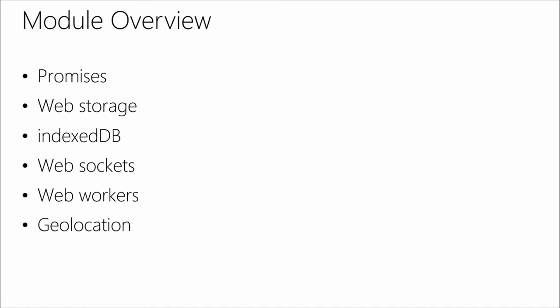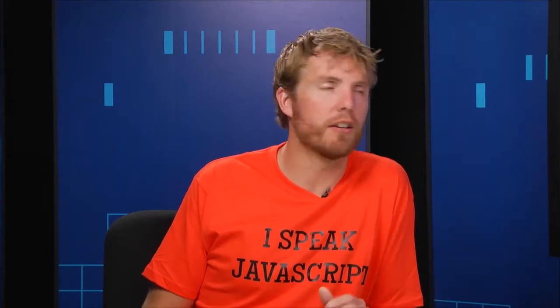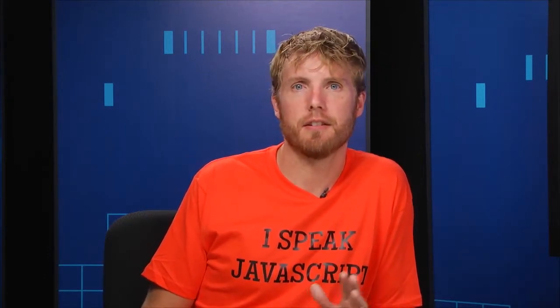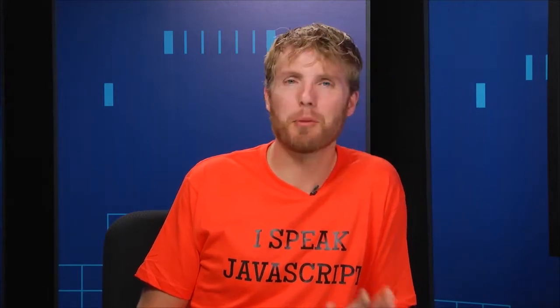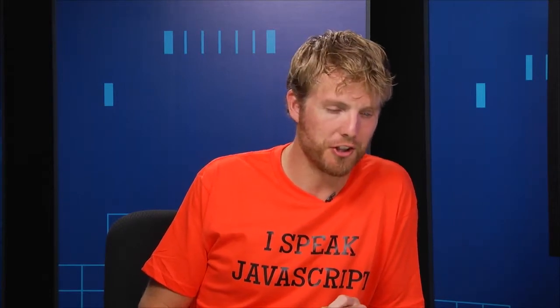WebSockets in the browser. Everything's in the browser now. It's crazy. Web workers, multi-threading in the browser, and geolocation. So figure out where you're at, and you don't have to worry because it always asks, are you okay with this? Are you okay with the browser knowing exactly where you're at? So you've got to make sure your users feel safe when you're doing geolocation. So these are the topics. Let's go ahead and dive right in.